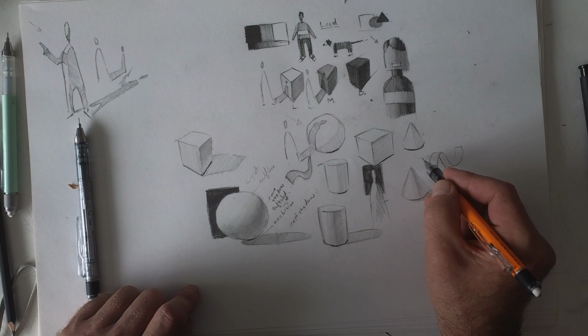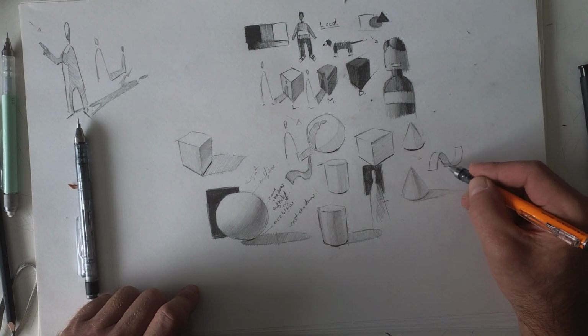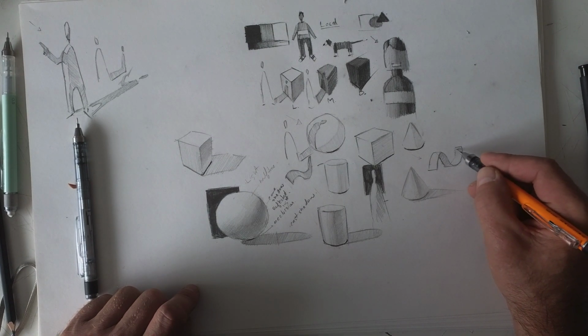The light is coming from this way. This would be in shadow. That would be in light. As it turns up, it would be darkening, and it's going to be gradating.